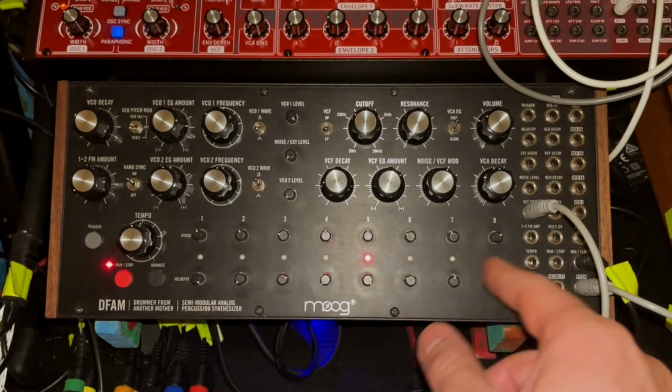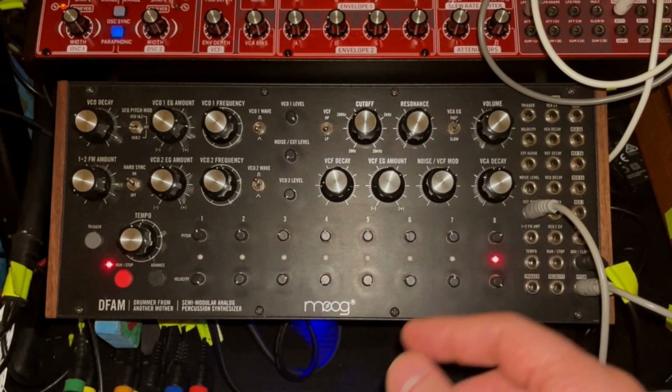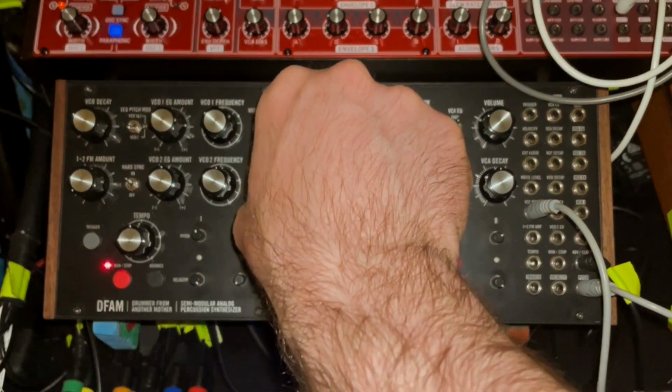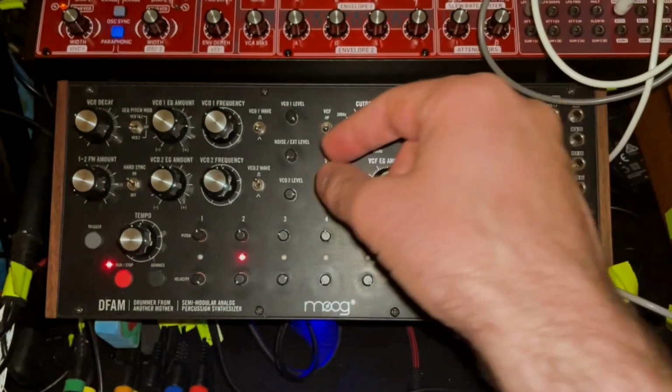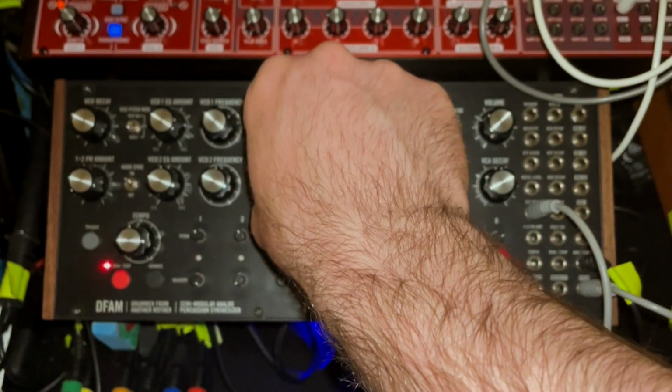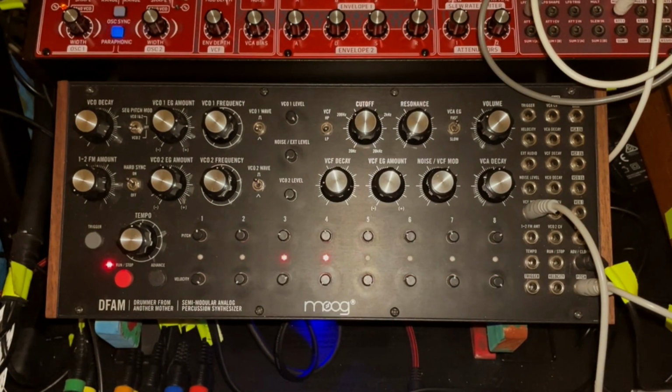So I always set these how I want to shape my kicks, and during the session I can add some additional support synthesizer with that. Yeah, that's it.